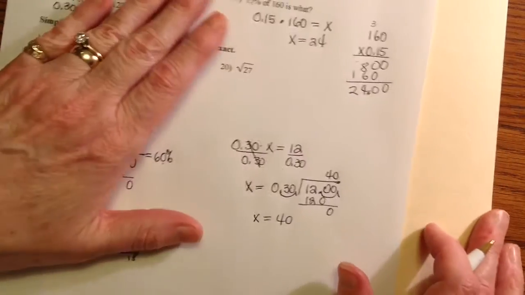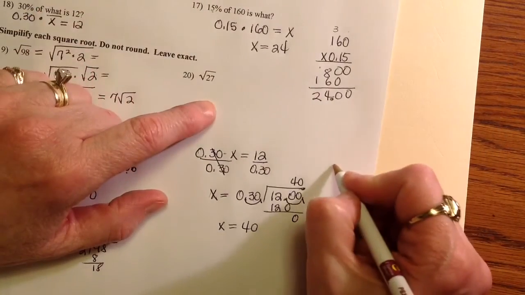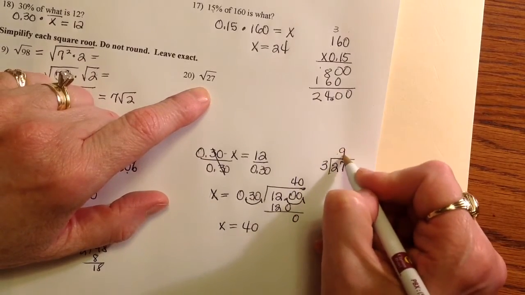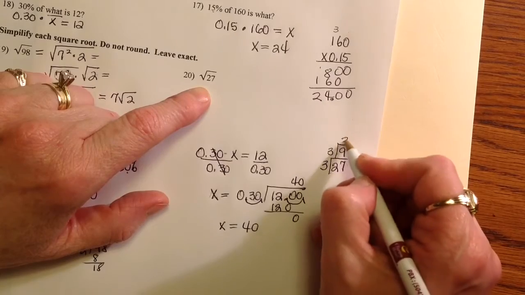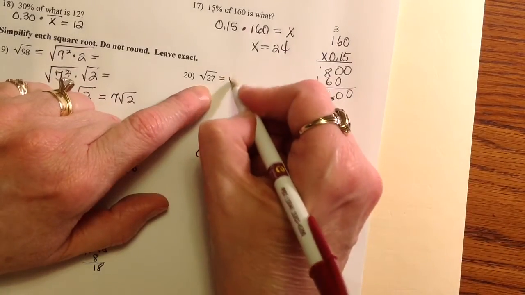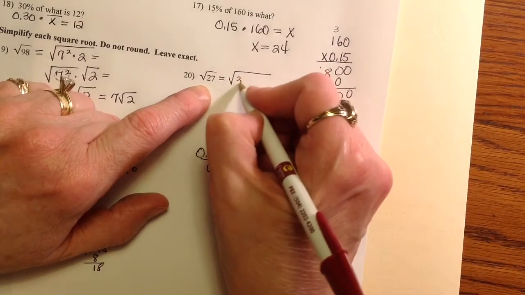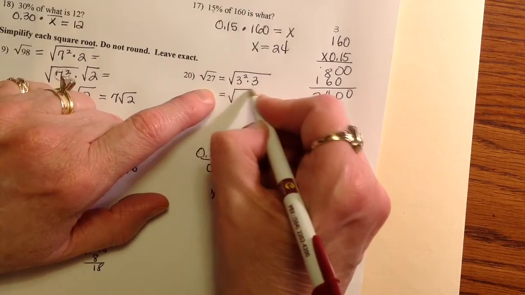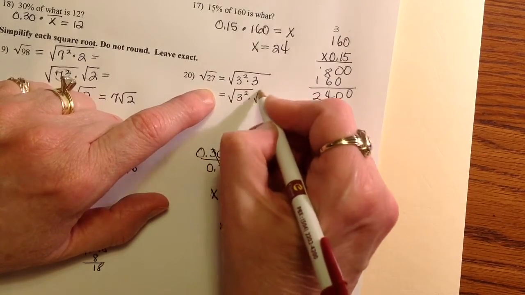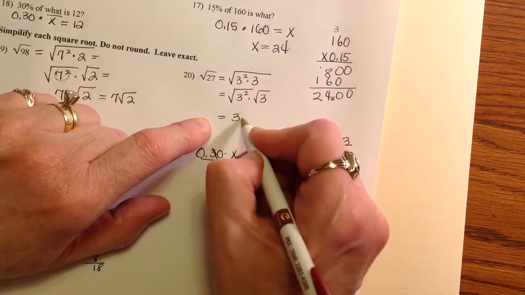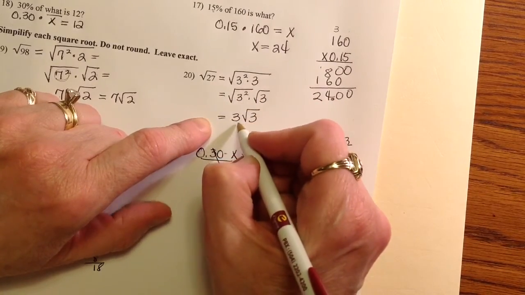And then number 20, the square root of 27, let's do its factor tree. I think I can do that over here. 27 is not even, but it is divisible by 3. Now it's got 3 3's, but I only want them in pairs. So I'm going to write the square root of 3 squared times 3. Let's separate them into a perfect square and the leftovers. That's the square root of 9, which is 3, and what's left underneath is the square root of 3.